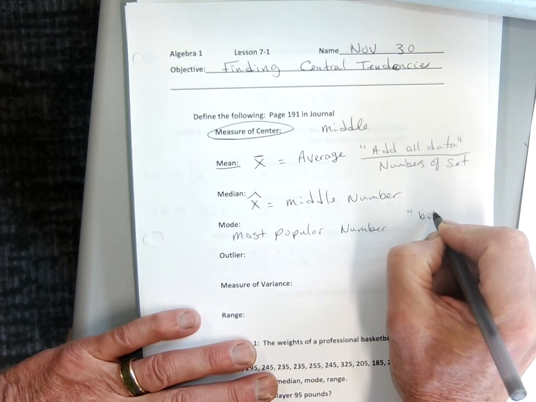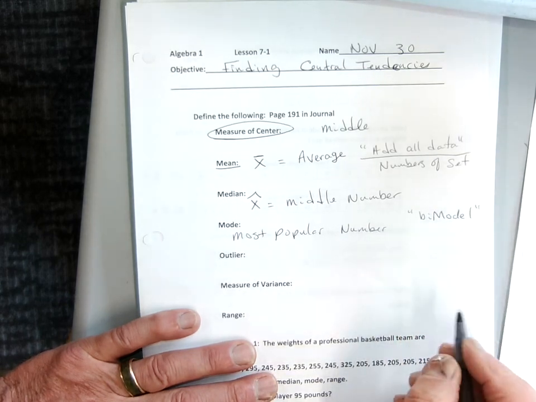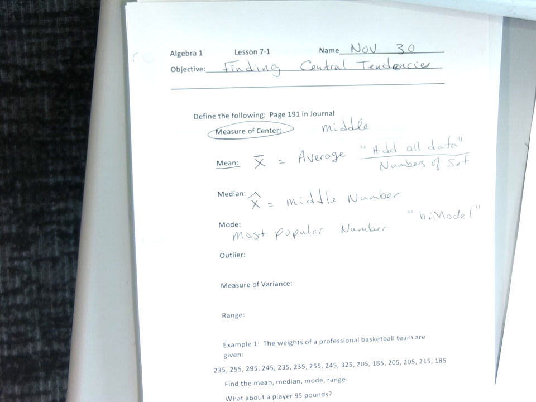Bimodal. Write this down. Bimodal. You can have trimodal. Bimodal means you've got 2 of the same. Trimodal, you can have 3 of the same. I'll show you bimodal real quickly. Bimodal: 3, 3, 5, 7, 9, 9. Bimodal, because there's 2 most popular. Does that make sense? Okay.